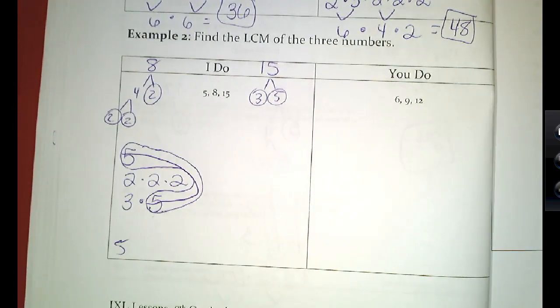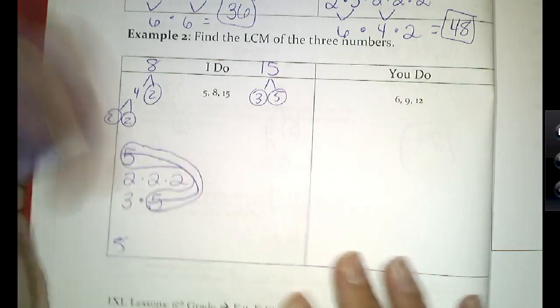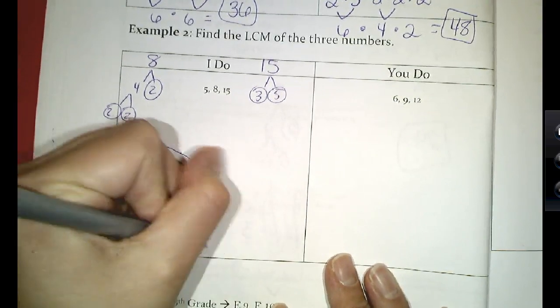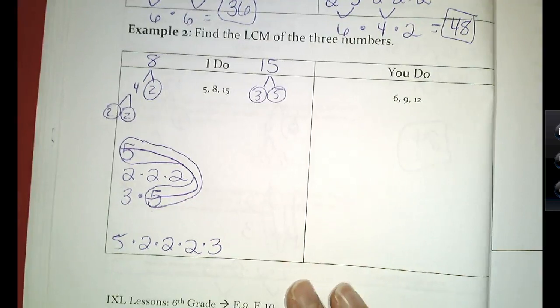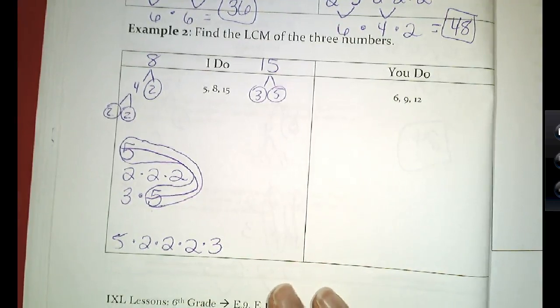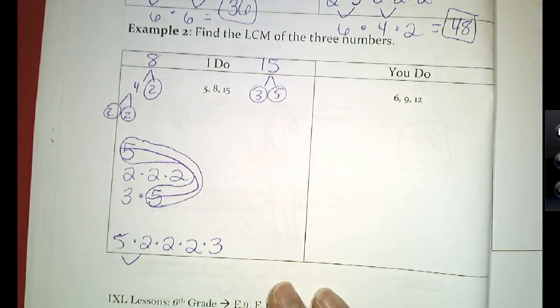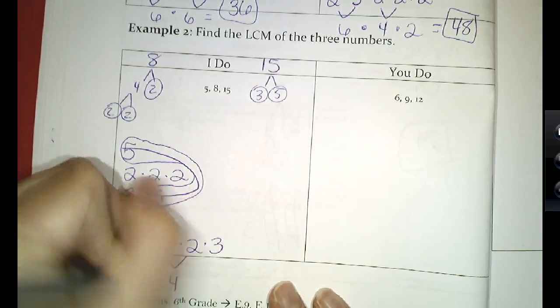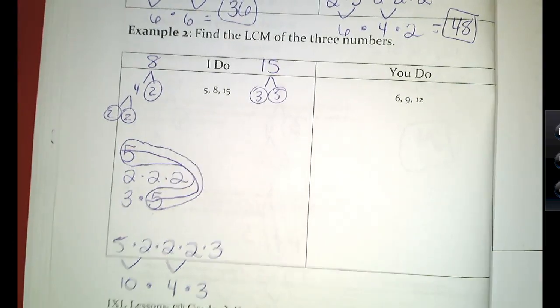And what do we do with our leftovers? Recycle. Yep. So I'm going to bring down my times 2 times 2 times 2 times 3. And now we got to multiply. What's 5 times 2? 10. Good. What's 2 times 2? 4. So I've got 10 times 4 times 3.